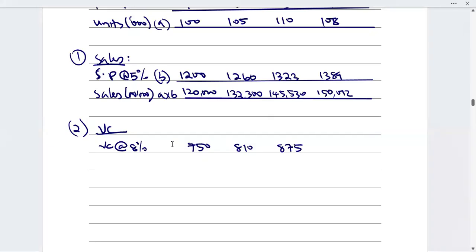Whatever you have in your calculator multiplied by 1.08 equals 945. Okay, so with this, I've inflated the variable cost.